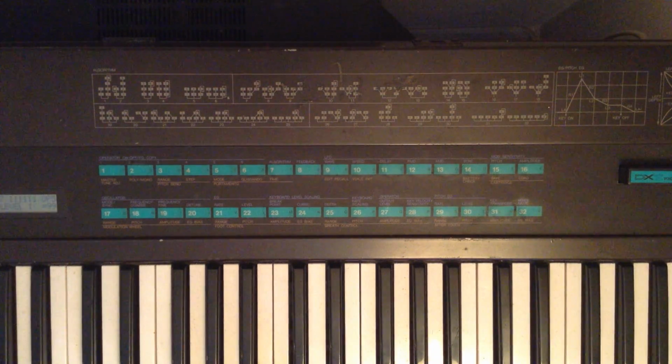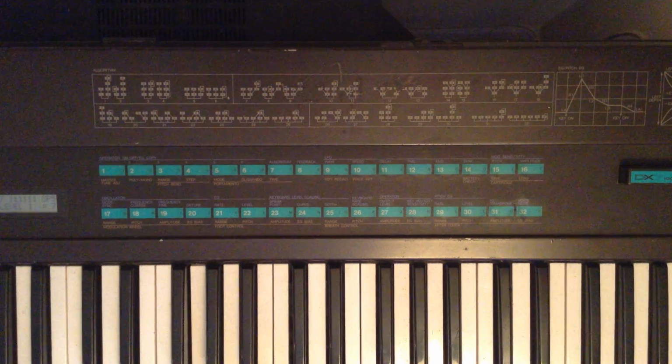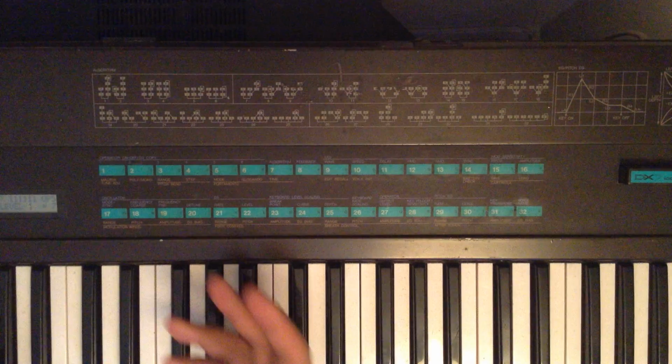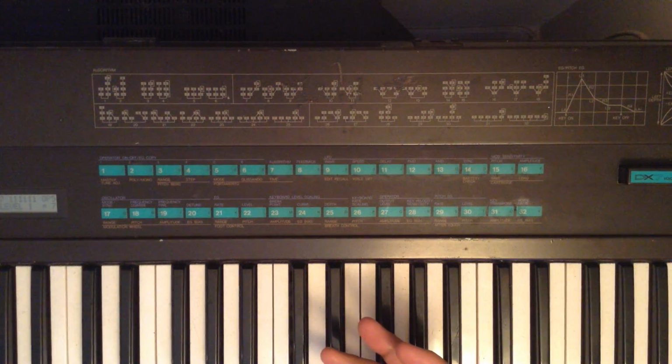Here's the original sound. And here's the edit. So you see just those two parameters there, and you've already started to make a big difference to a sound.